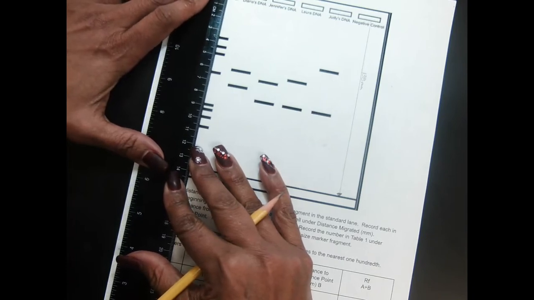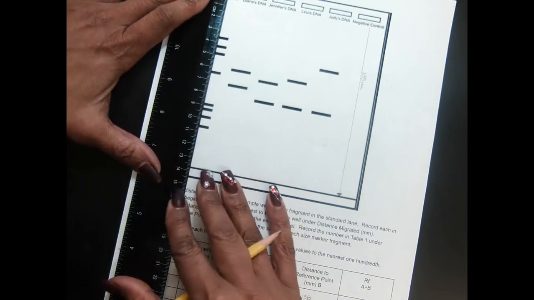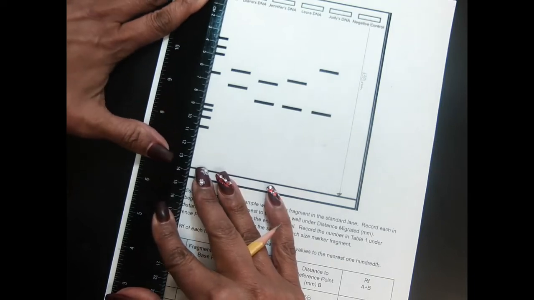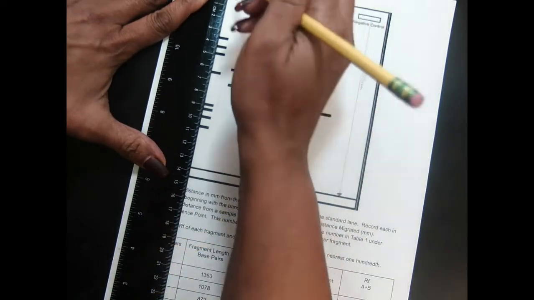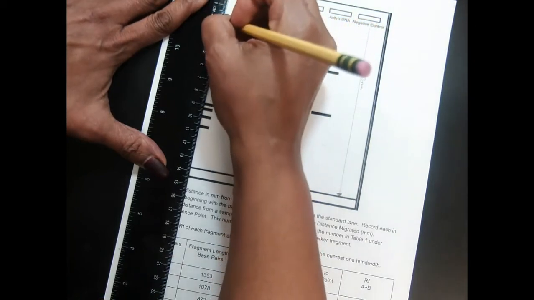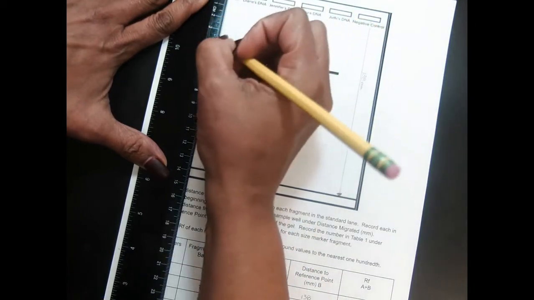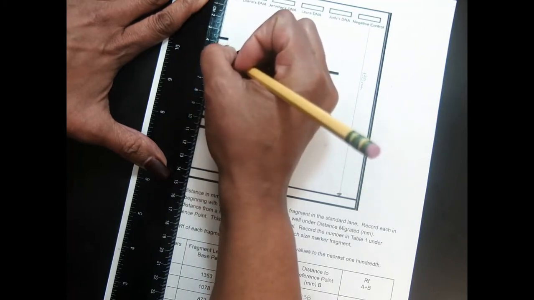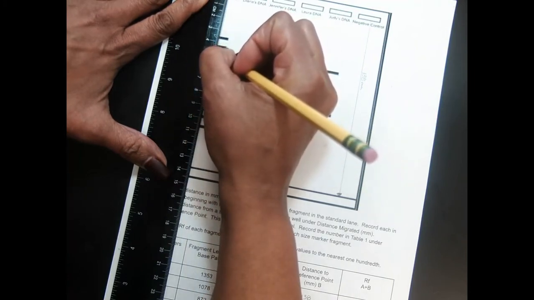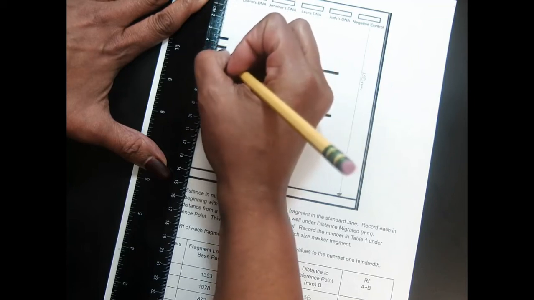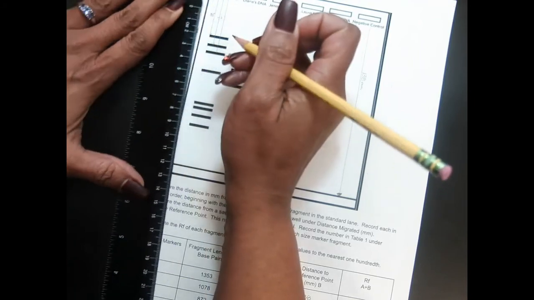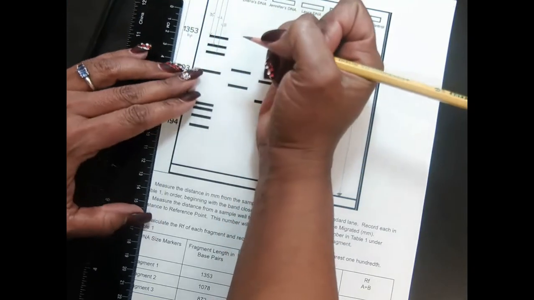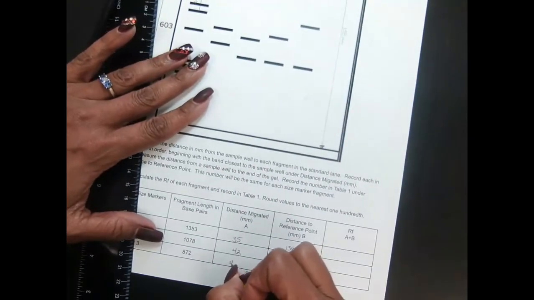Make certain I have enough space there. Make certain that my ruler is straight. I'll go ahead and drop this down to the third one. So now down to the third one, I've got 4.5, 6, 7, 8. So that would be 48. That's 48 millimeters. And so I'm going to go ahead and put that there.